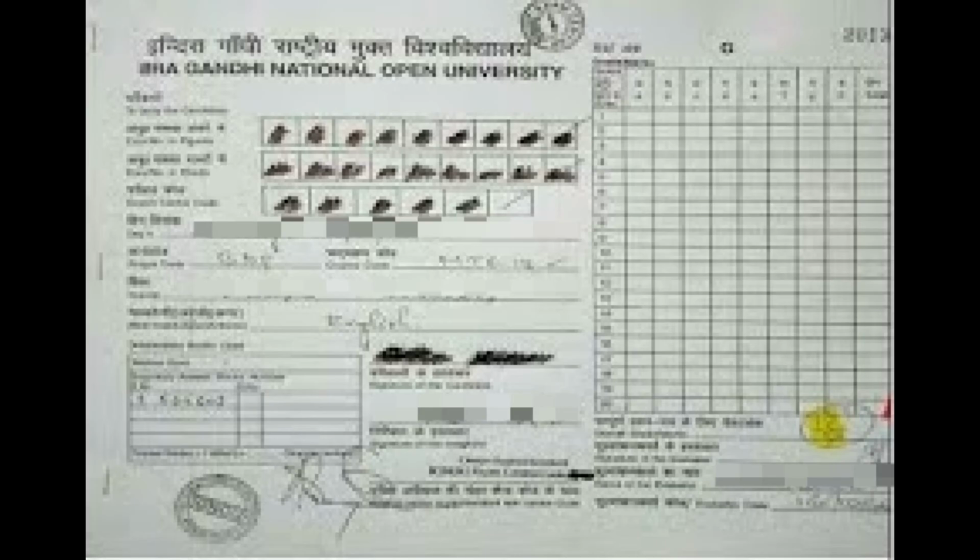IGNOU answer sheets look somewhat like this. This is the cover page of the answer booklet. Here you will fill in all your details, program code, paper code, etc. On the right hand side is the evaluators section where the marks will be mentioned after the paper check.